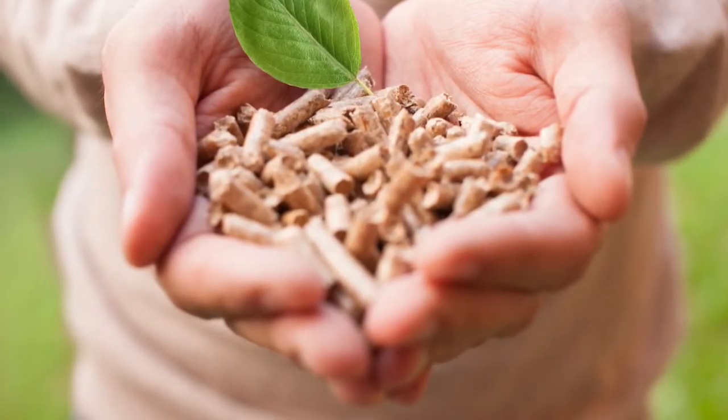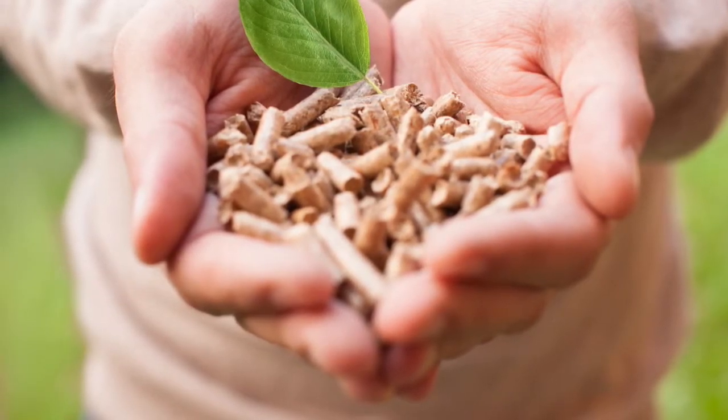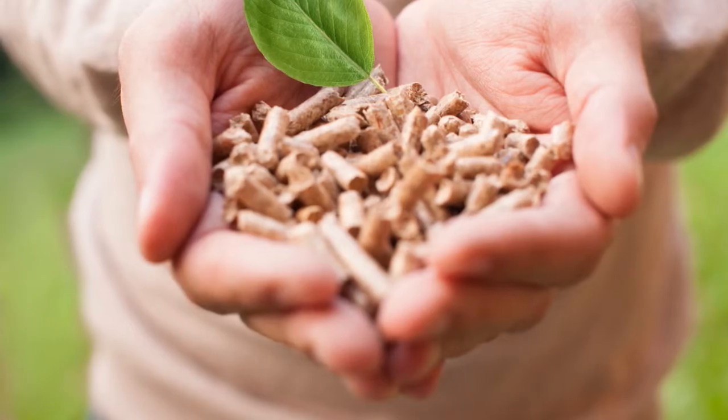Some pros of biomass include reducing the need for fossil fuels globally. It is also renewable, which means we can always get more of biomass by planting trees and collecting garbage.